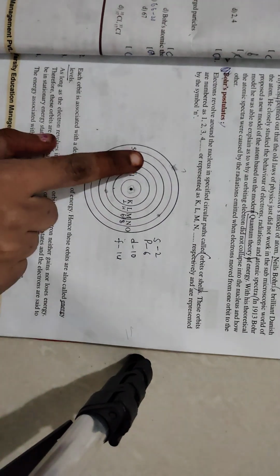Next, the third one: as long as the electron revolves in a particular path or orbit, the electron neither gains nor loses energy. Therefore, these orbits are called stationary orbits or main energy states, and the electron is said to be in a stationary energy state. If we take the example of the L shell, any electron revolving around the L shell will not gain or lose energy. It will remain constant.